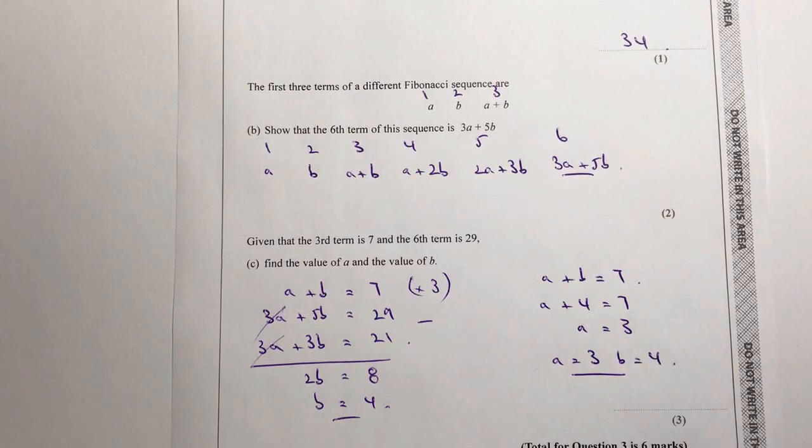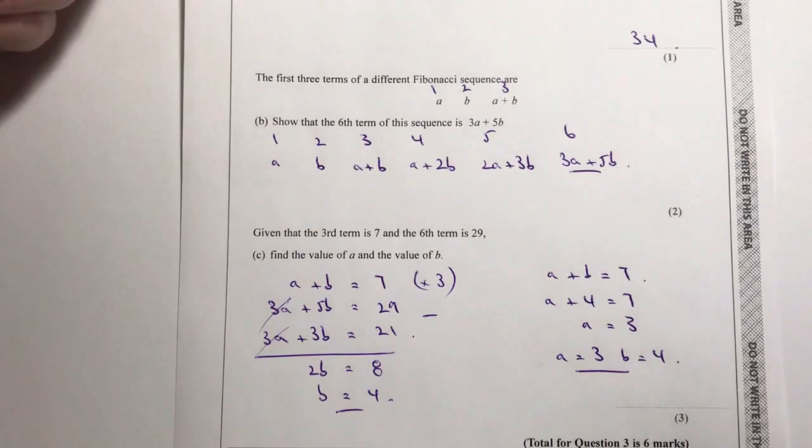It is a bit of a tricky one. You've got to recognize, I think, that you can solve this simultaneously. If you're not sure about how to solve simultaneous equations, please do have a look at some of the additional videos on the channel, and that will give you quite a lot more examples. Okay, so let's move on then to question number 4.